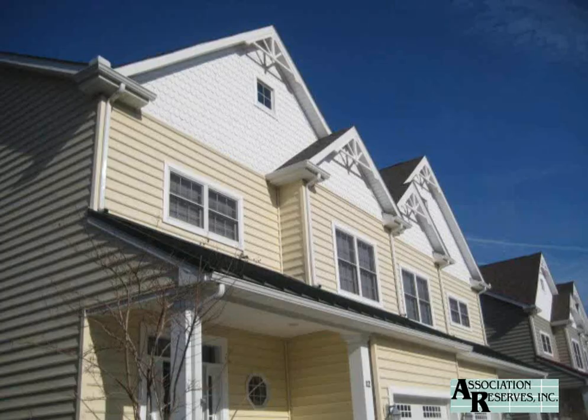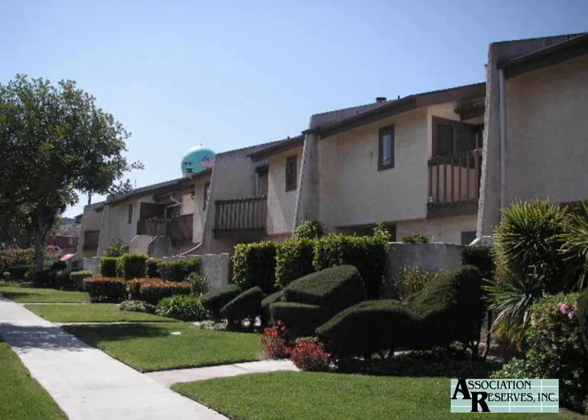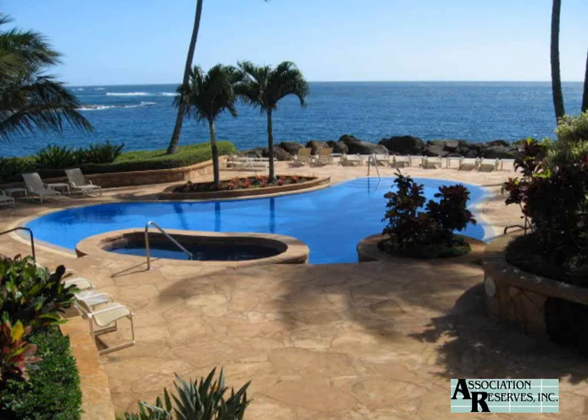These reserve study concepts apply to all types of associations. Nice new townhomes, high-rise associations, older associations, and fancy or resort associations.